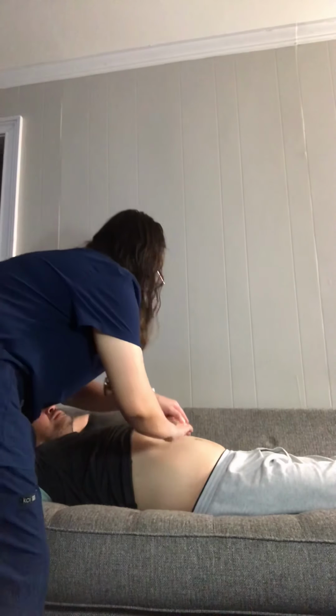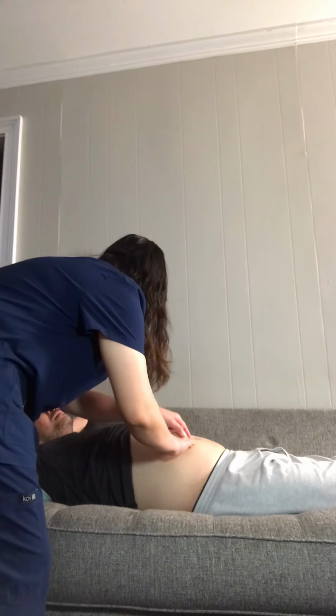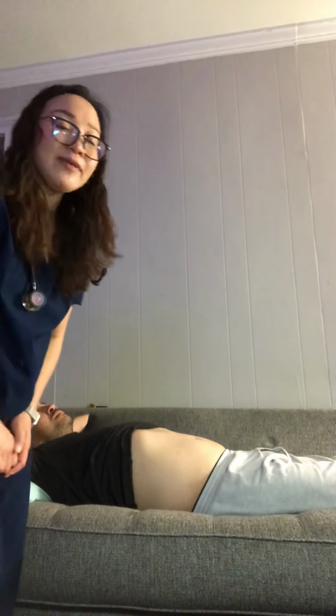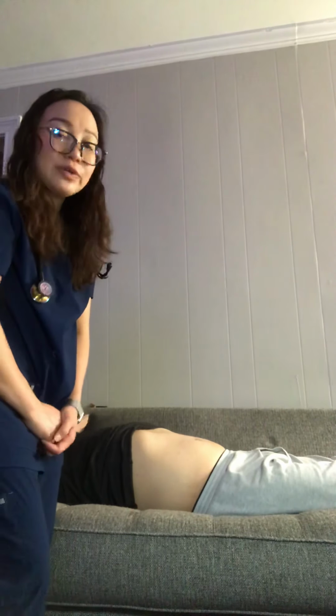With some patients you cannot feel the border of the liver, but with some you can. You can take a breath now. The last thing I'm going to do is check for rebound tenderness. Let me know if it hurts, okay? Does it hurt? Okay, so there's no rebound tenderness. That concludes my abdomen assessment.